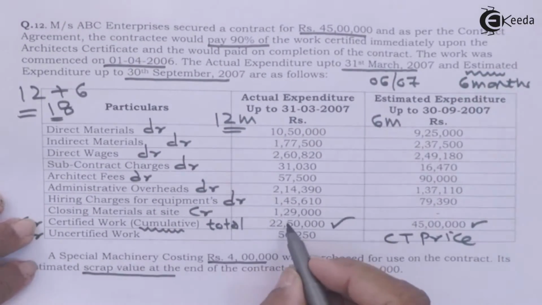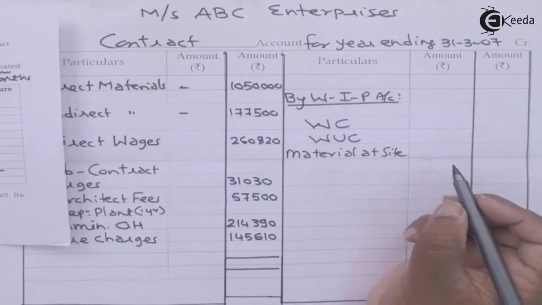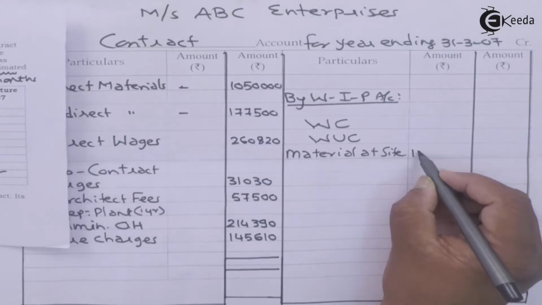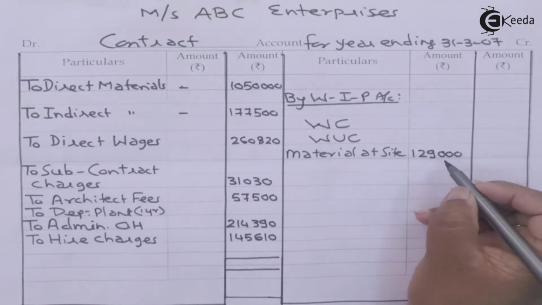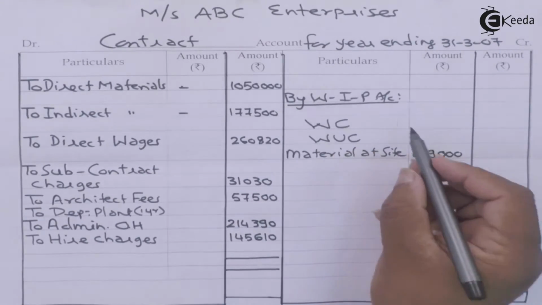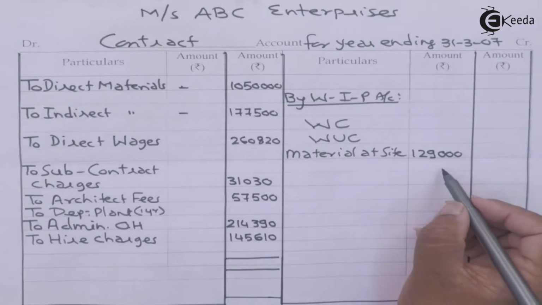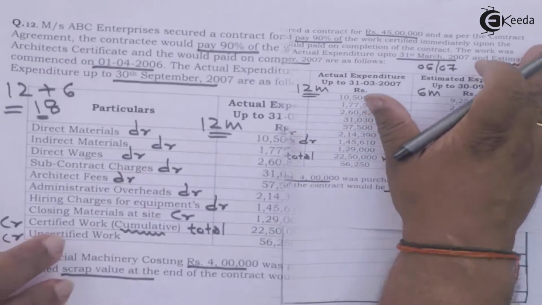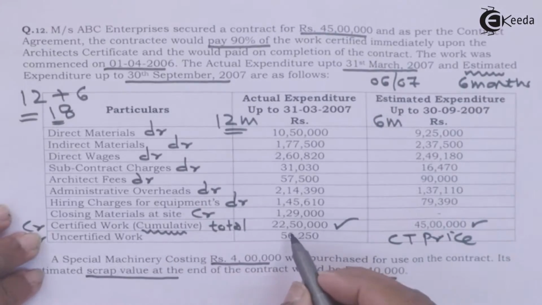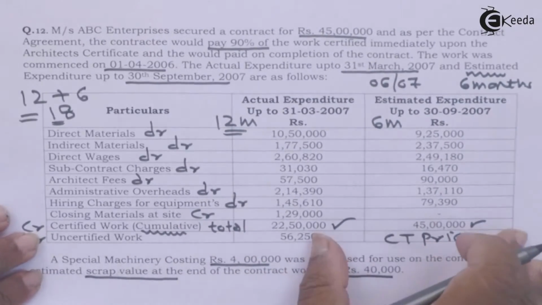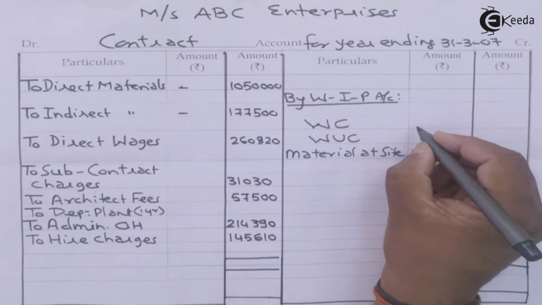Closing material at site 1,29,000. Closing material at site will be recorded under the heading work in progress on the credit side of the contract account. Certified work 22 lakh 50,000, that is the amount of work certified.